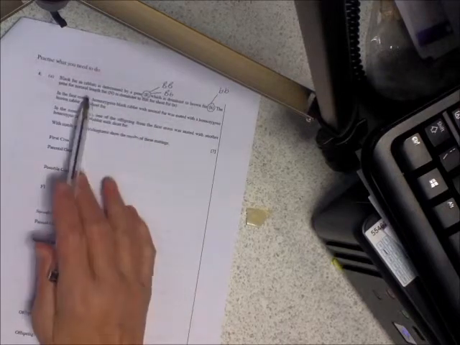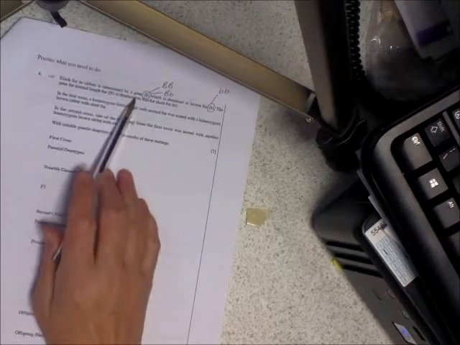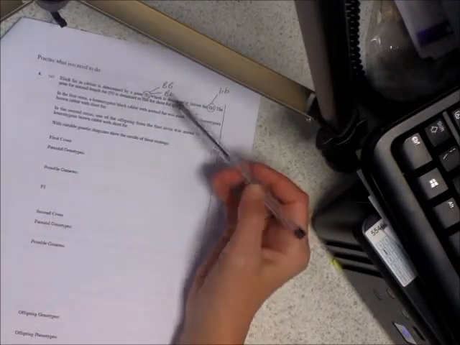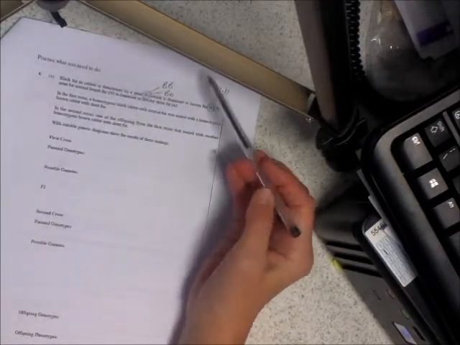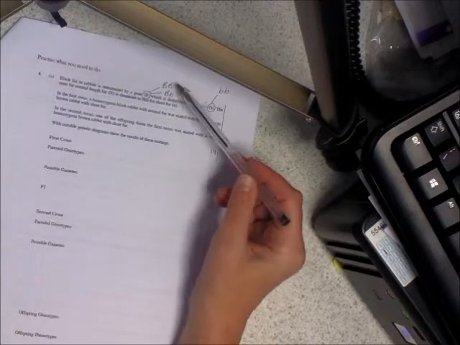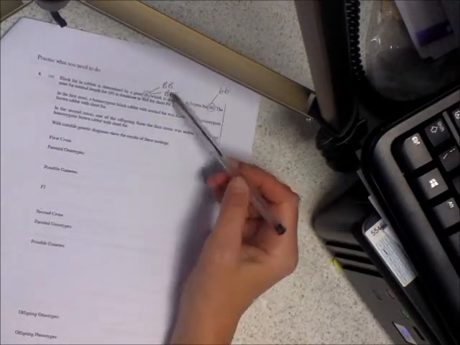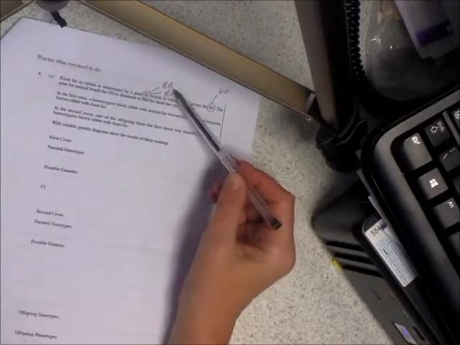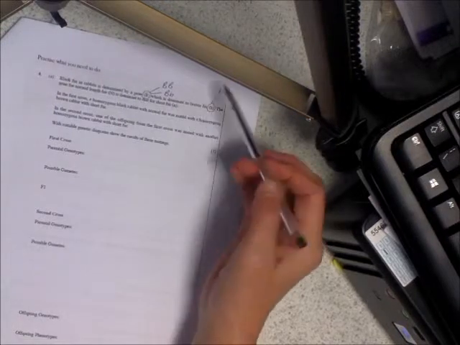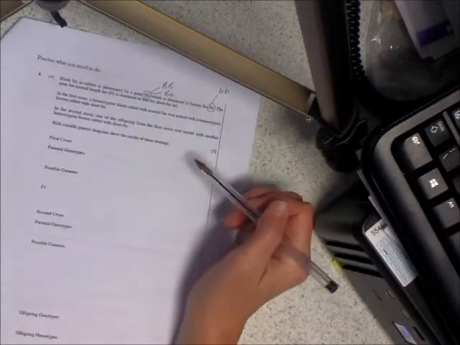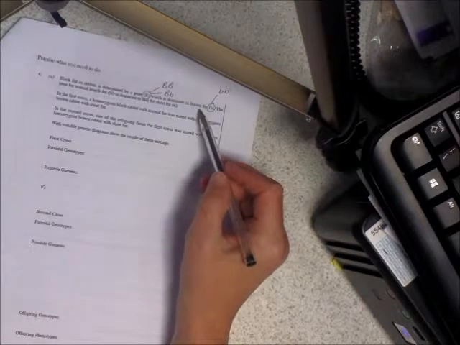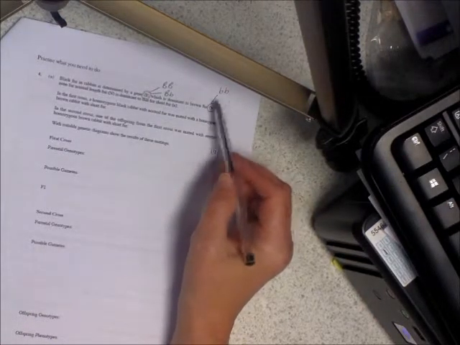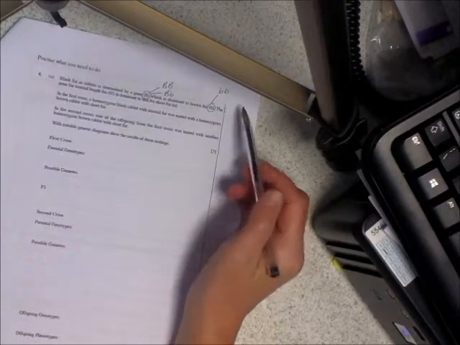So here we go. Black fur in rabbits is determined by a gene big B, which is dominant to brown fur. So any rabbit with black fur could have a genotype big B, big B, or big B, little b, where the dominant allele will override the recessive allele for brown fur and still give us a black furred rabbit. And brown fur, where the genotype of any rabbit with brown fur will have to be little b, little b.